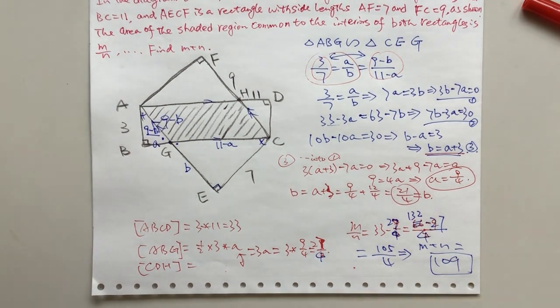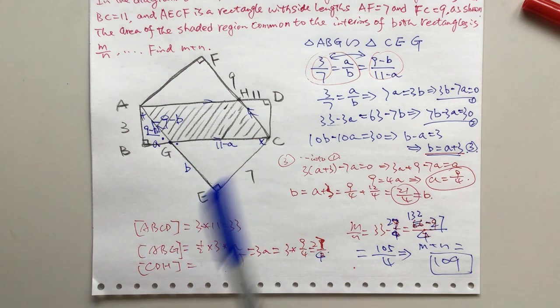Yes, done. This problem is not so hard. We just use the similar triangles and then step by step find a simple area. So I hope you can enjoy it.